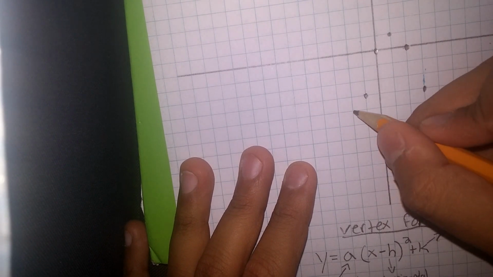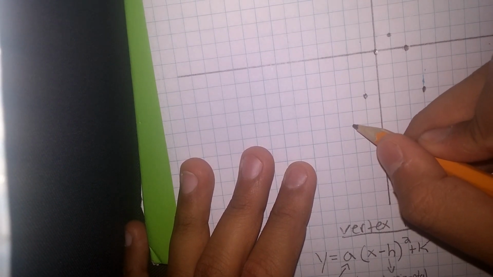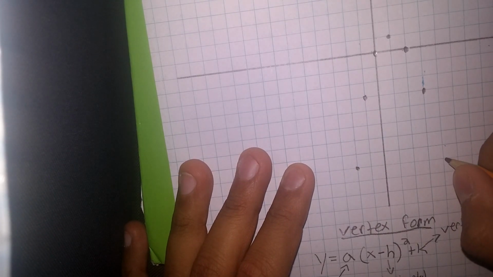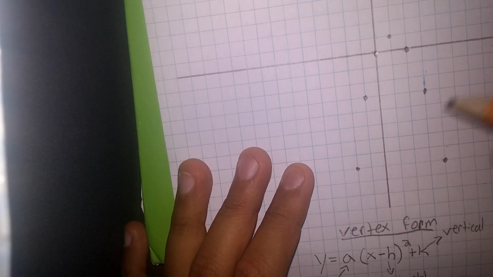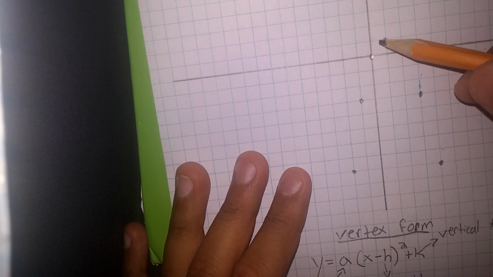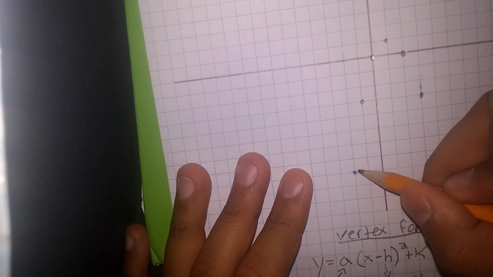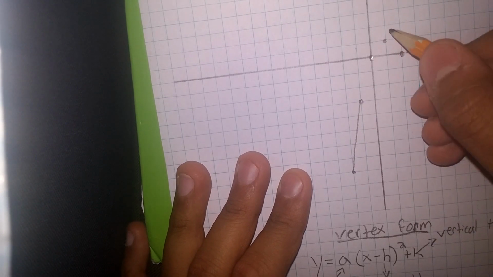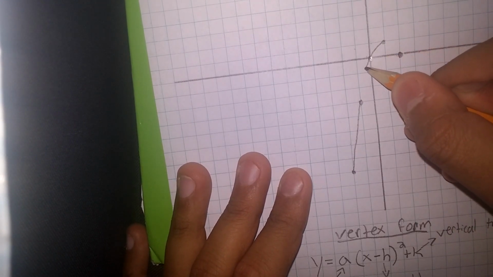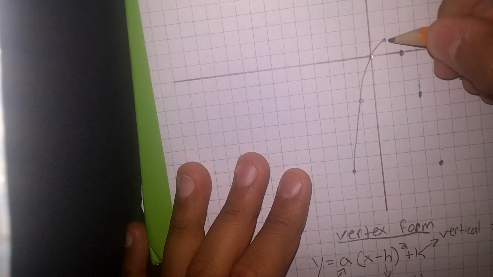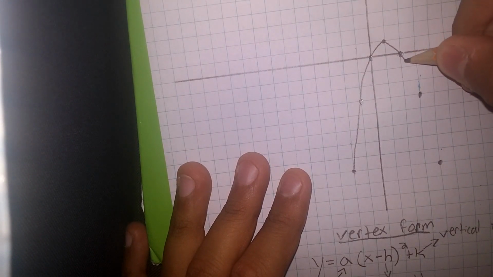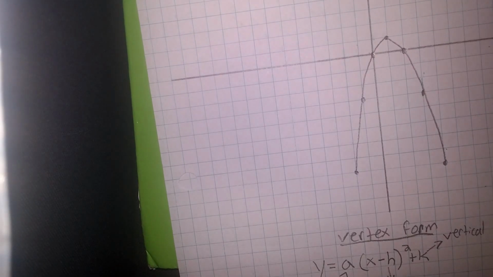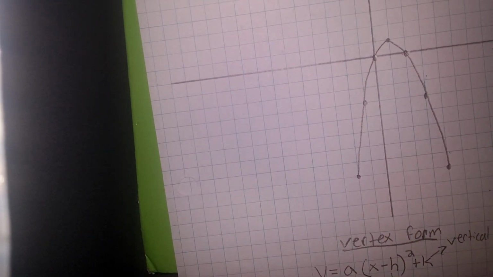And then this was going to be a negative 8. Now that we have our few points, we can go ahead and just graph it out. And there you go, you have your parabola.